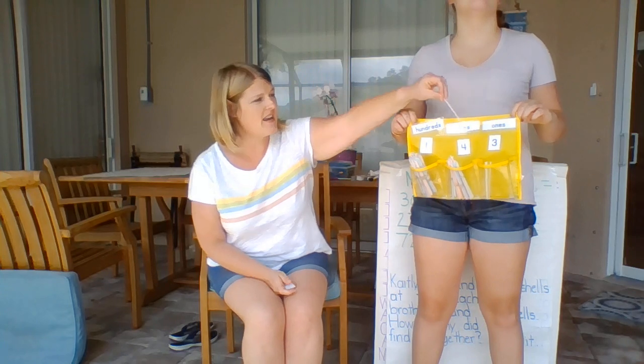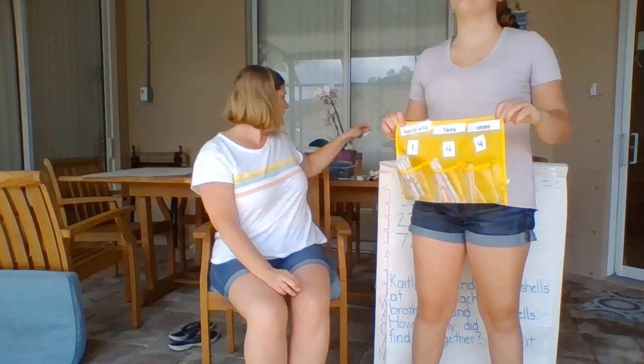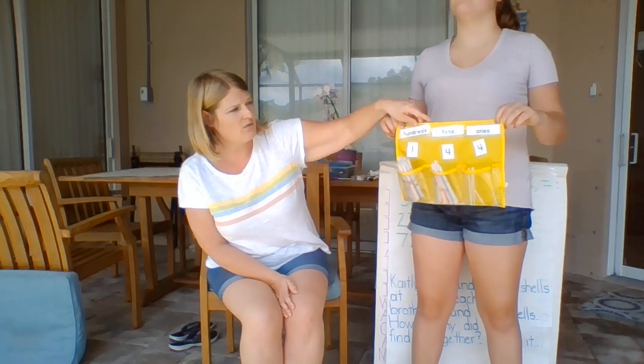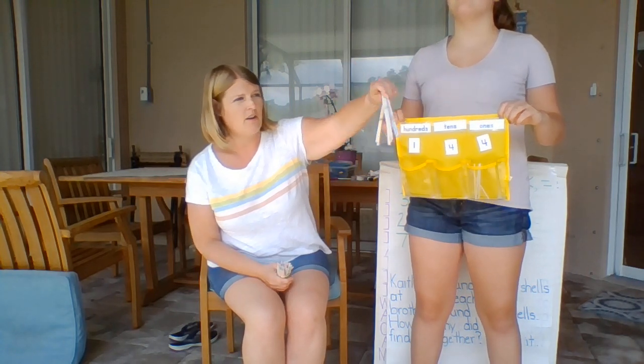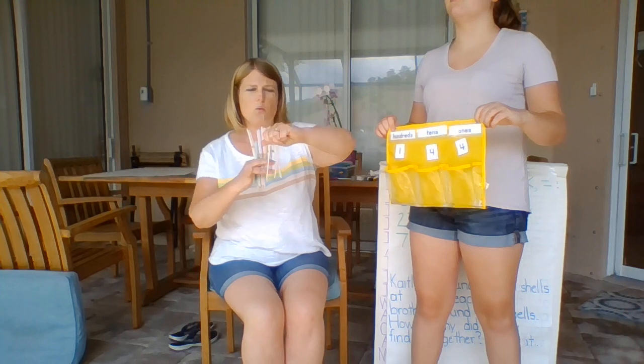All right, if we look at our straws here, yesterday we had 3 straws in the ones column. Today I'm adding another one. 3 plus another one makes how many in the ones column? Yes, it makes 4. Read that number for me. 144 days of school. Excellent. What does the number 144 mean? It means one group of 100, 4 groups of 10, and 4 ones.